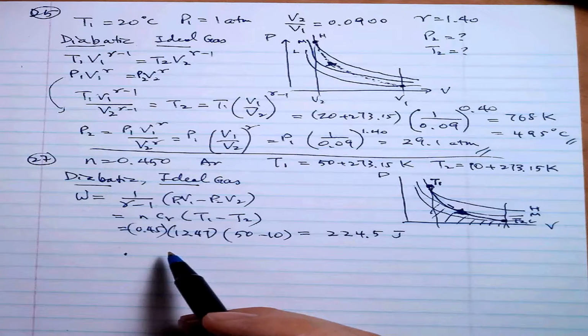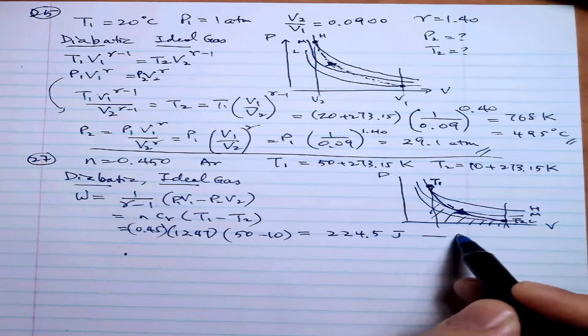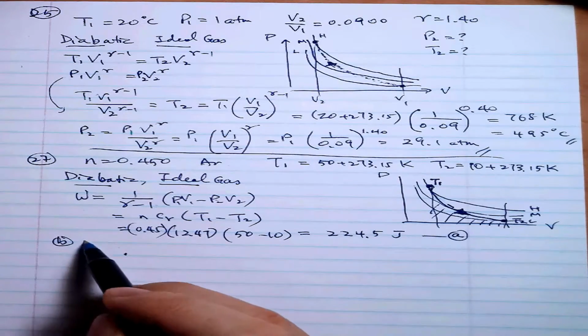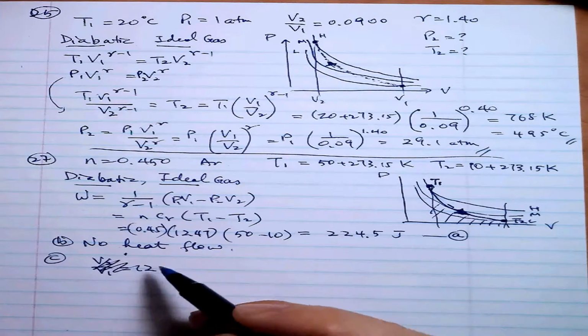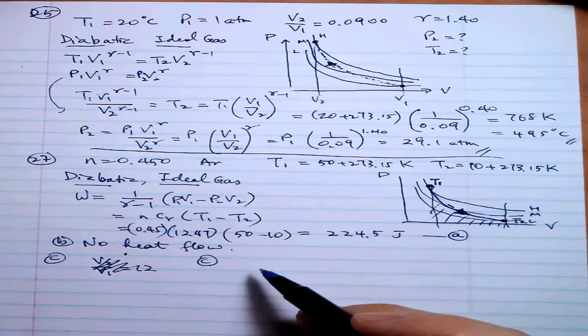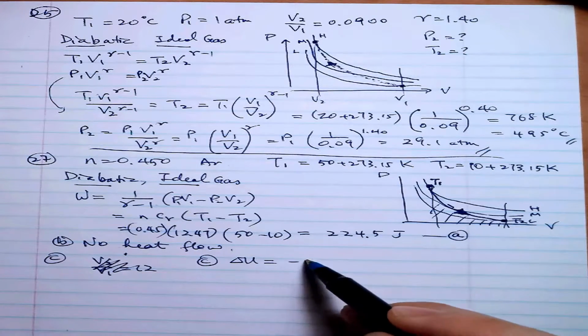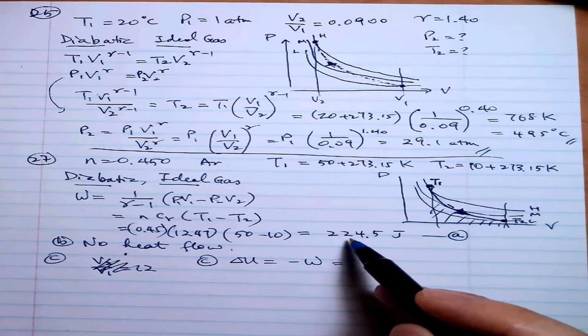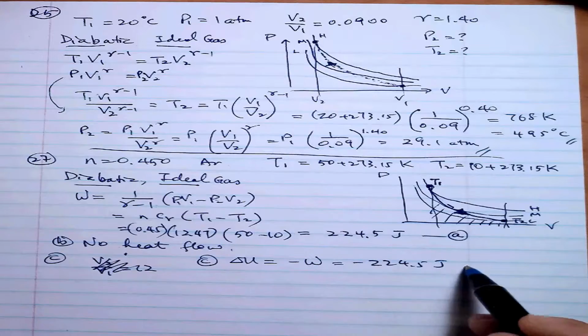And then they ask, does the heat flow into or out of the gas? Well, adiabatic means there is no heat flow. So the answer is no heat flow because it's adiabatic. Part C: what is the change in the internal energy of the gas, delta U? For adiabatic, delta U is minus W. So W is 224.5, so the answer is negative 224.5 joules. And that is the answer for part C.